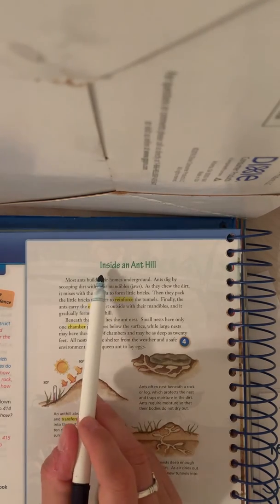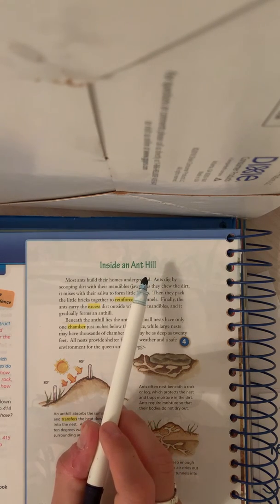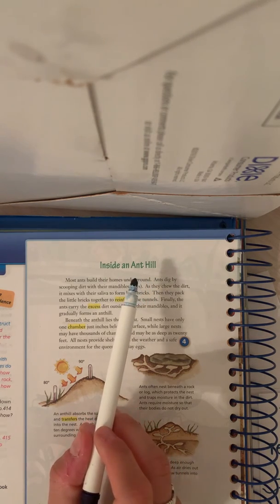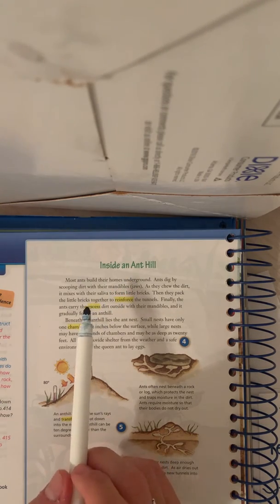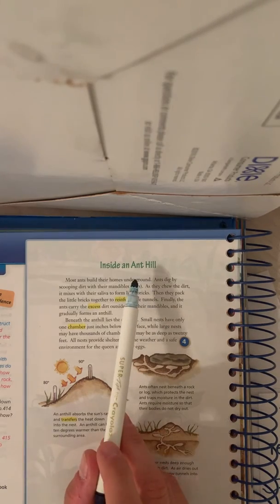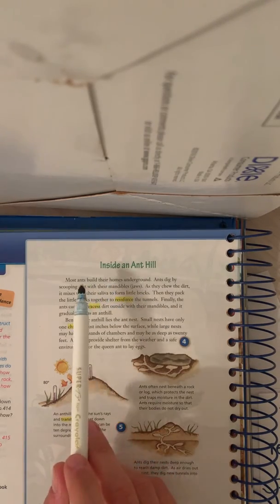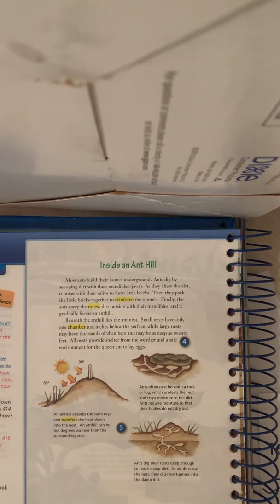So my heading for this section is "Inside an Anthill." This lets me know as a reader that the information in this section will be about the inside of an anthill and what it looks like and what goes on underneath the soil in an anthill. And if I need to find information about either of these topics, then I know that I can flip to this section and the heading will signal to me that that's what I'm going to find in this text.